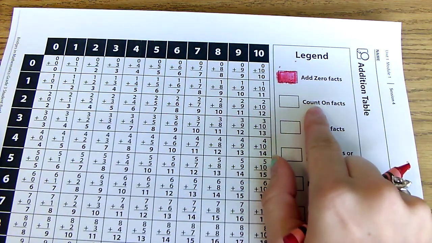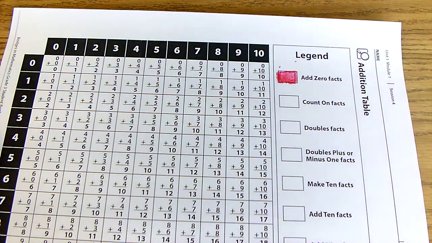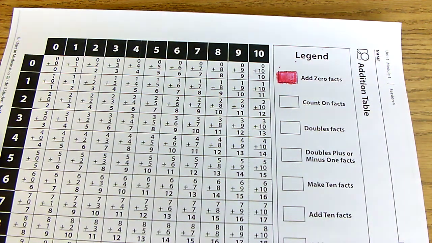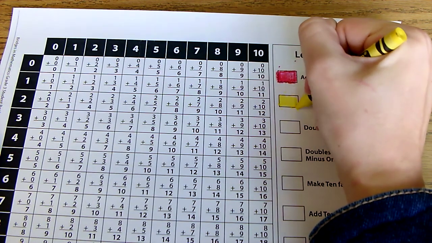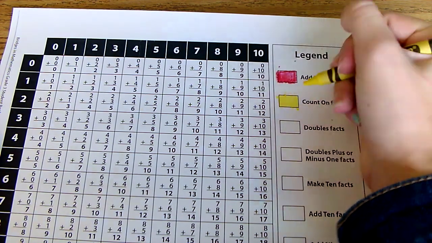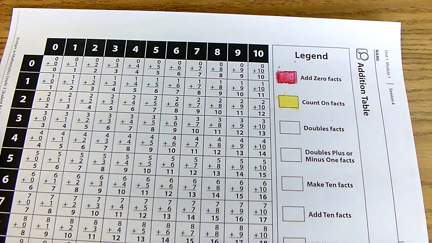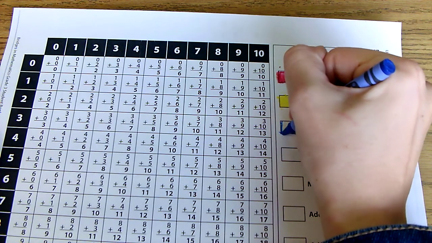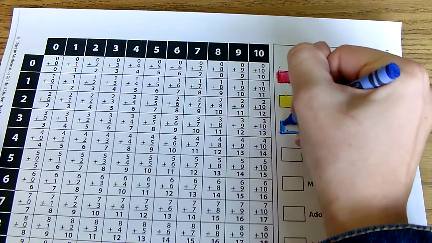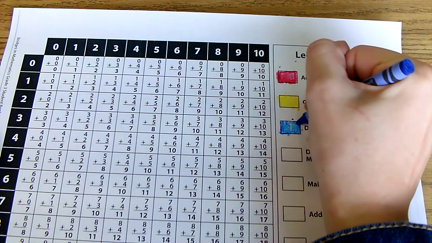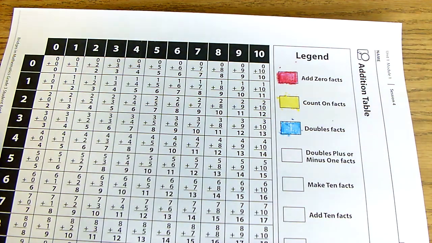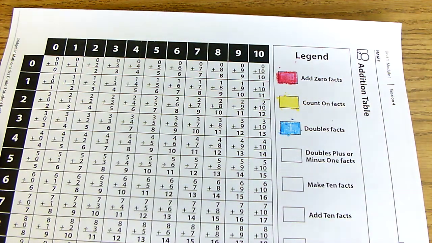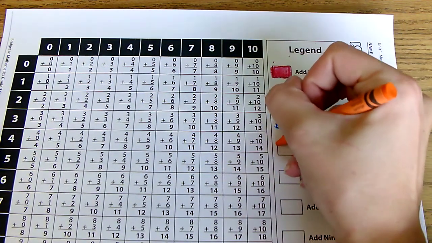Our count on facts, we are going to color yellow. Our doubles facts, we're going to color blue. Our doubles plus or minus one, we're going to color orange.